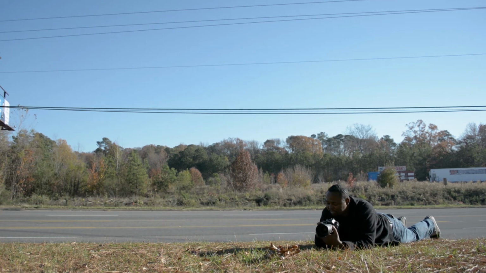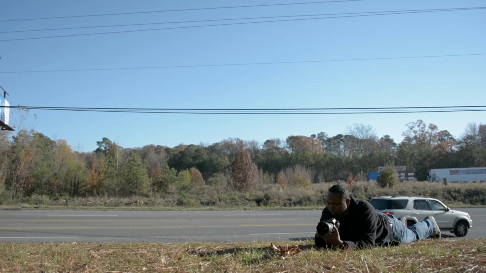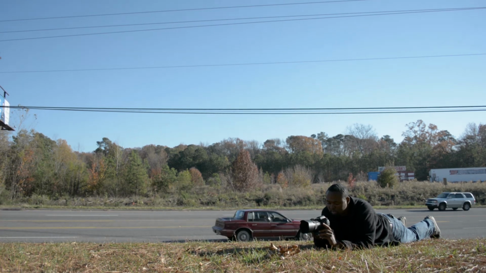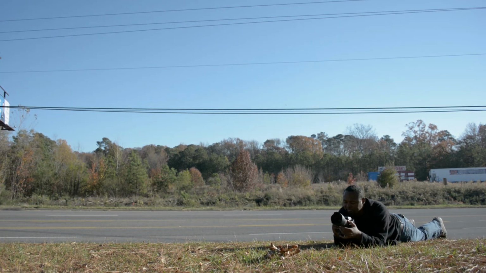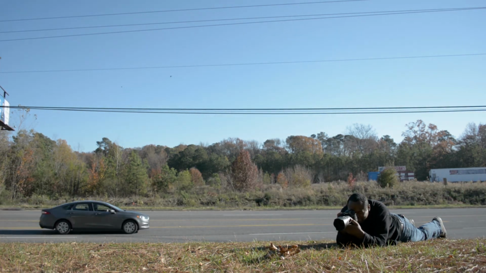So I'm gonna change my f-stop to f11, and I'm gonna bring my shutter speed down. So my shutter speed is 200th of a second, f11, ISO 100.